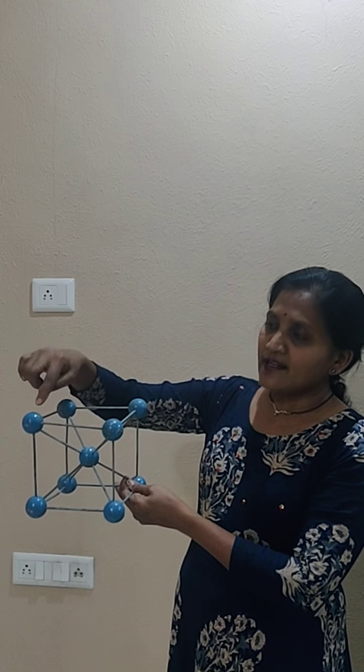And at that time this corner particle is shared with 8 corners. Means how much does it contribute? 1 by 8 into 8, that is 1 particle, plus 1 in the center.